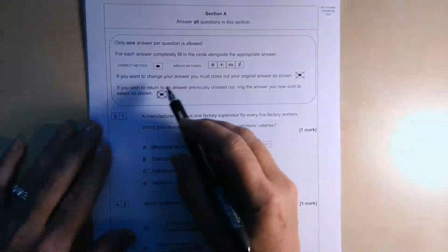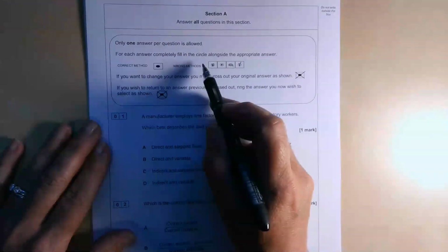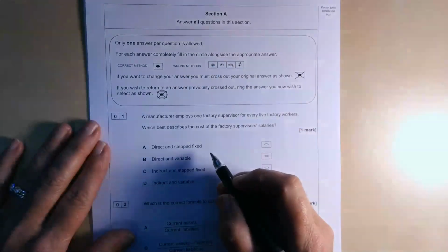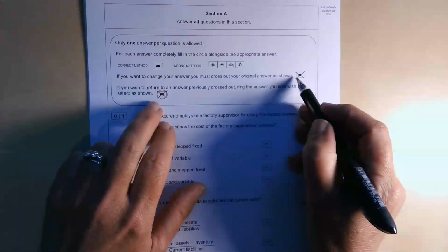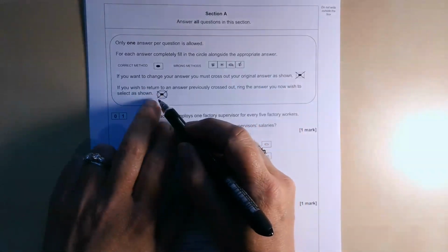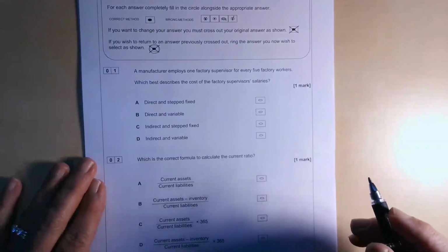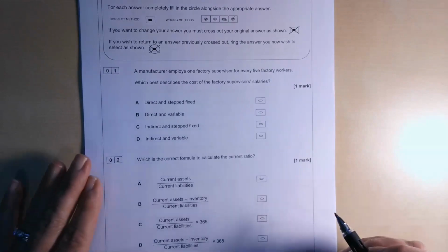Little reminder, as if you needed reminding, the correct method to fill these in is to colour them in, not to do any of these things. I'd still love to see the paper that had those 3 wiggly lines across it. If you want to change your answer, so having done that, if you then realise it's wrong, put a cross through it. If you then decide, actually, no, that was right, I need to go back to it, put a circle around it. Okay, so question 1, a manufacturer employs 1 factory supervisor for every 5 factory workers.